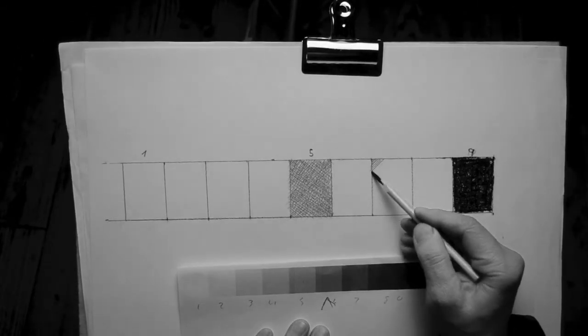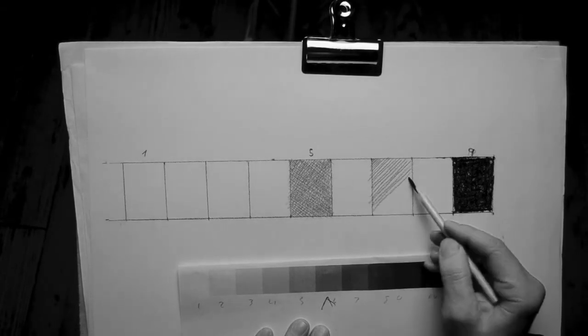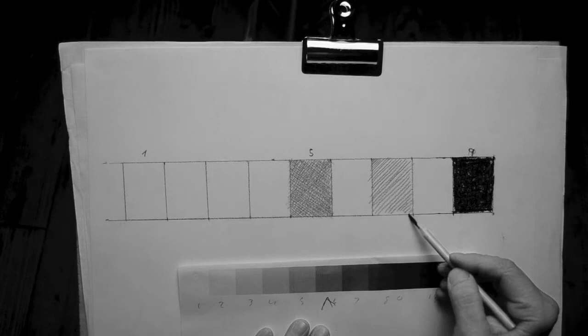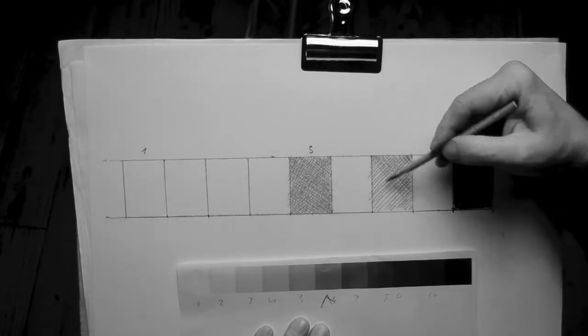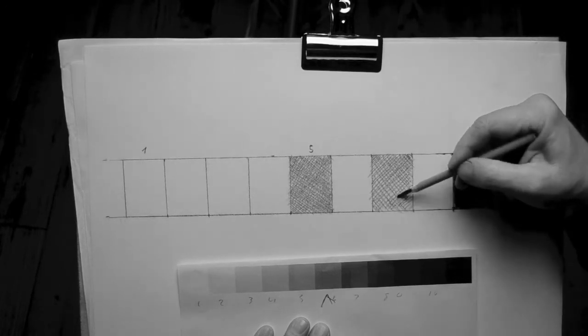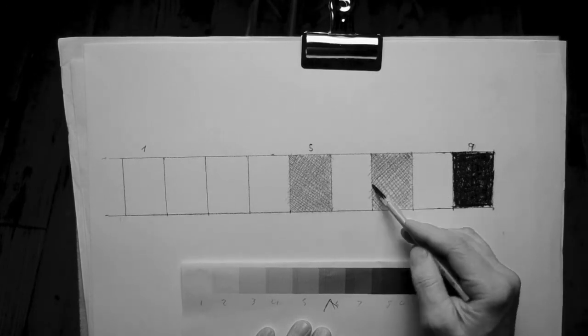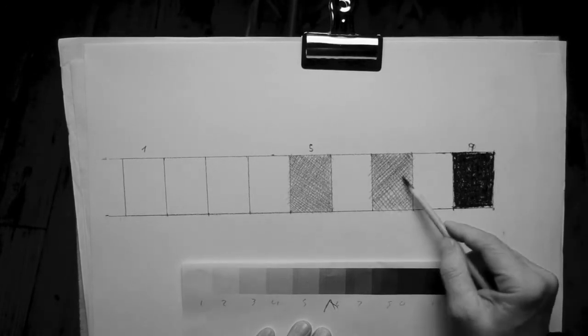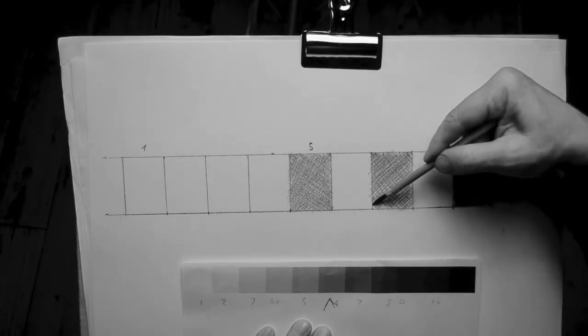After value 5 is complete, I will move on to value 7, which is in the exact middle between 5 and 9. At this point, you may no longer need to use the printed scale. A good way to see the tones is to squint. This will give you an accurate overall view of the gradations. Continue filling in the values until the scale is complete.